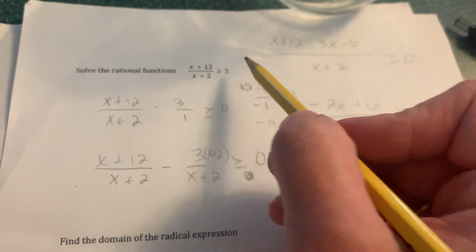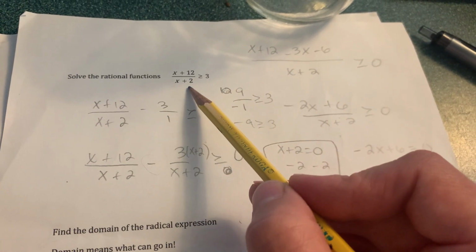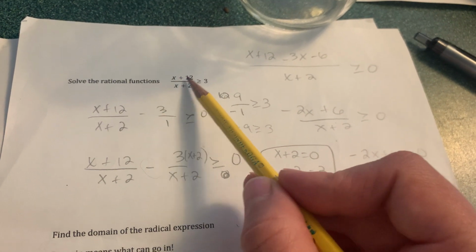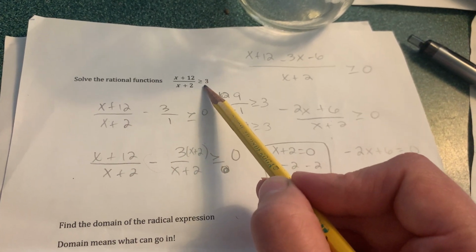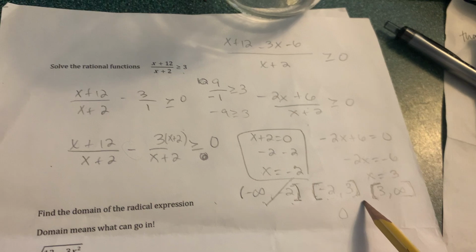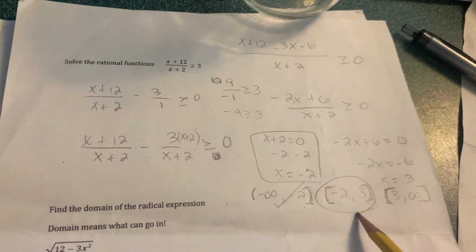If I put 0 in, I'll get 12 divided by 2, which is 6. So 0 plus 12, 0 plus 2, 12 divided by 2 is 6. Is 6 greater than 3? Yes, it is. So this interval works.